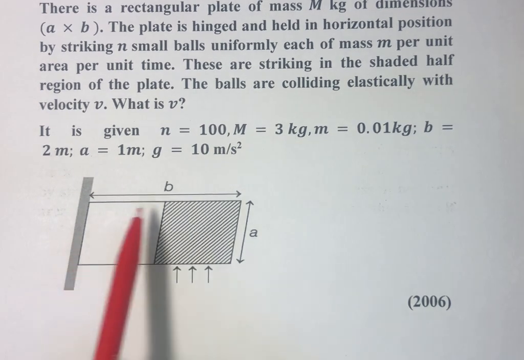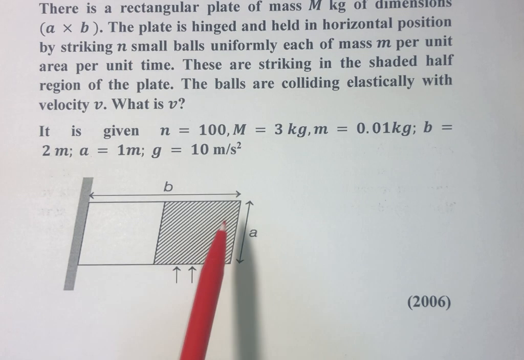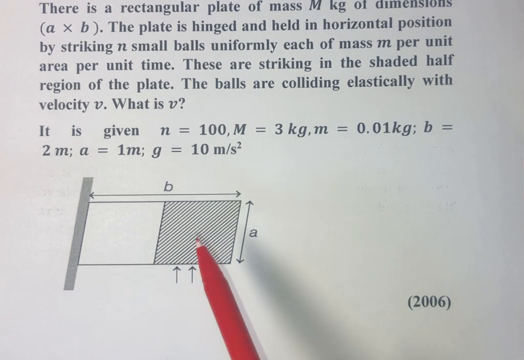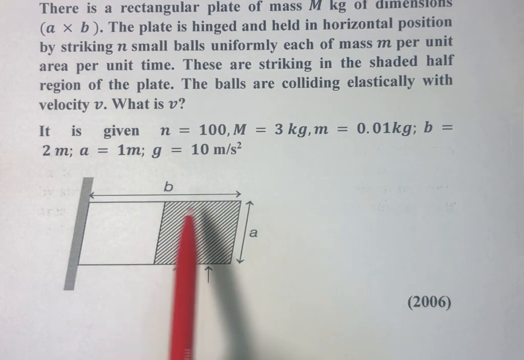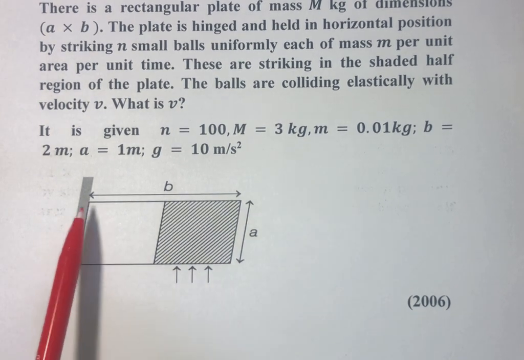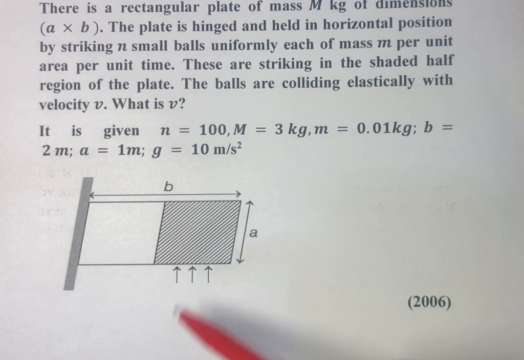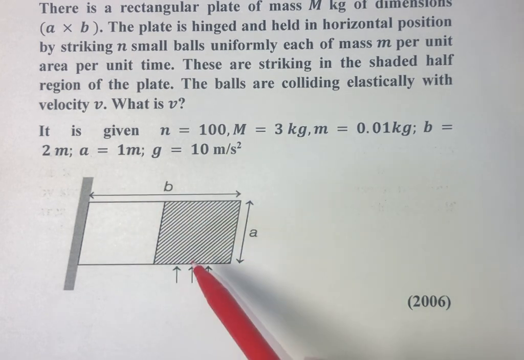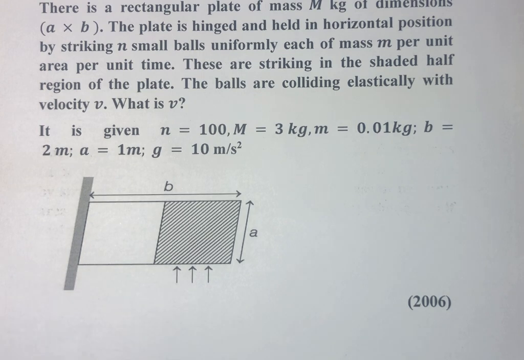So this is the hinge plate which is horizontal, and it is kept in this horizontal position by continuously striking this plate by the balls, and the balls are only in this shaded half of the region. So it means if it is continuously kept in this horizontal position, then the torque which is being produced by the balls which is striking the plate will be equal to the torque which is being produced by the gravitational force. This is the basic concept which we are going to use.